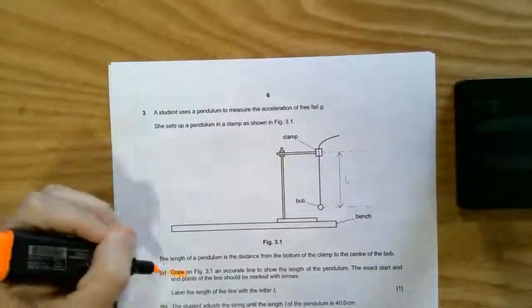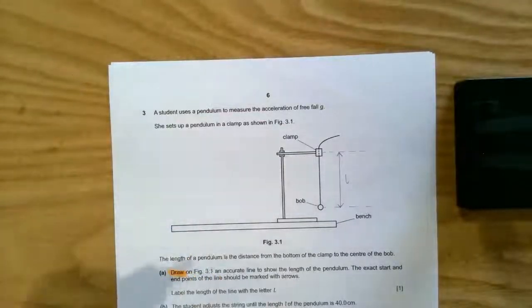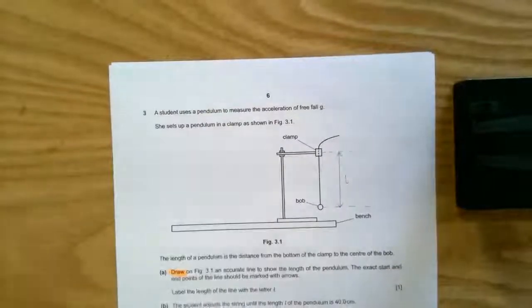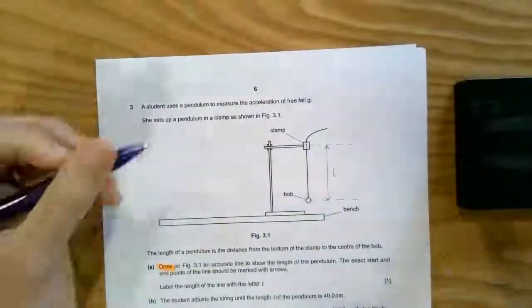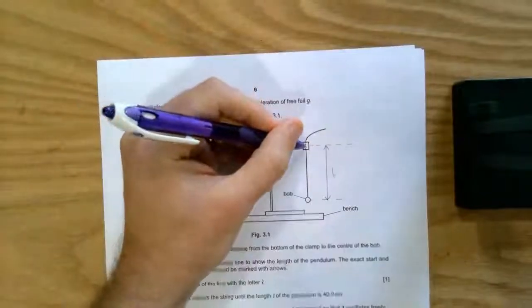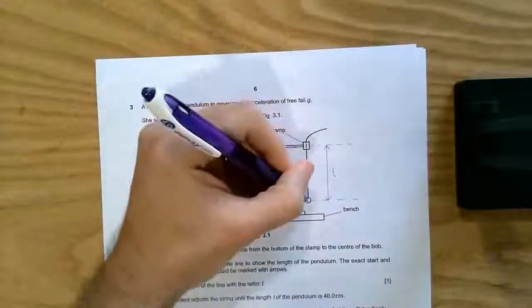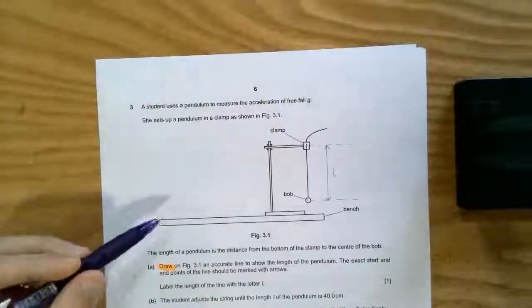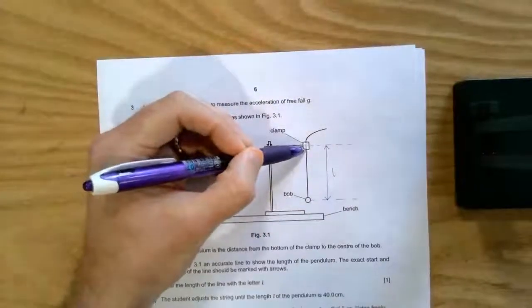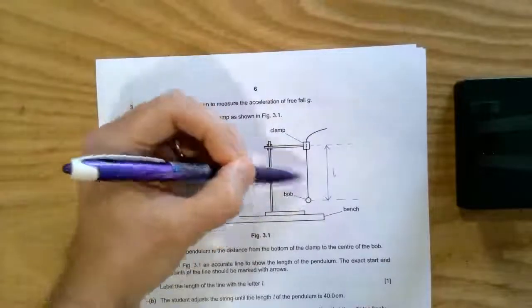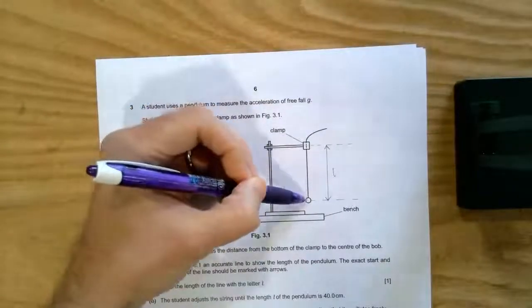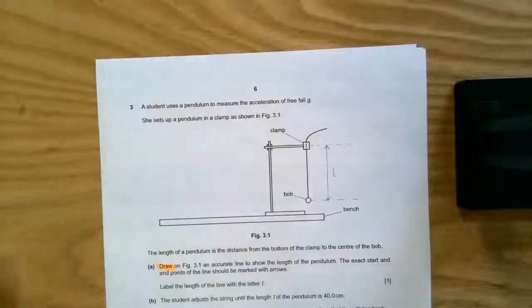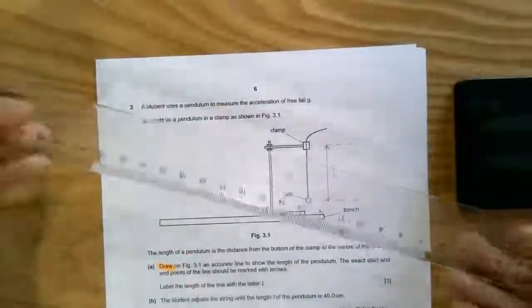You have to draw something. You have to draw an accurate line to show the length of the pendulum. Now, point here. The length of the pendulum is given from where it starts, right about here, to the middle of the ball. You are expected to show something. Now, it's not the length from the bottom to the top of the ball here, it's the length from the middle to the middle.